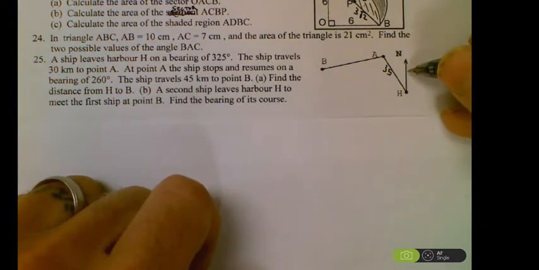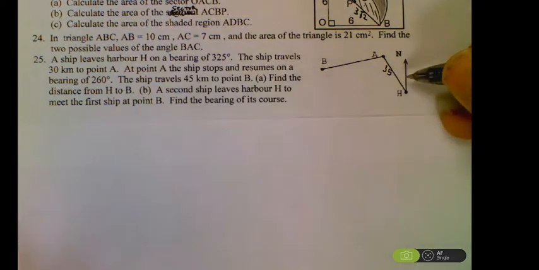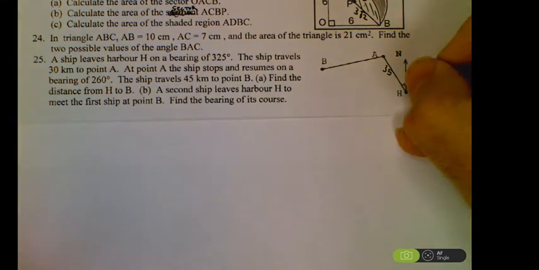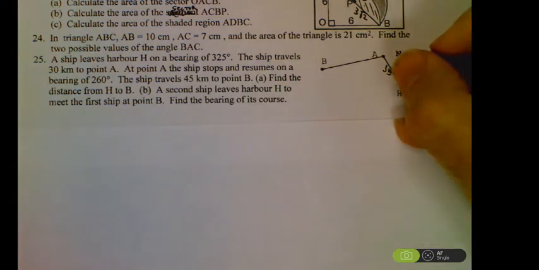So from the north, if I go all the way around like this, that was 325. So what does that leave me with for right here? If I did 360 minus 325, that tells me this angle is 35 degrees. And sorry, that was a 30 right there.